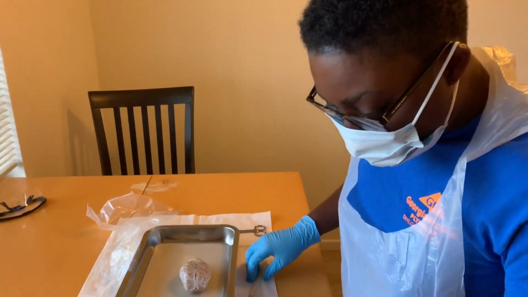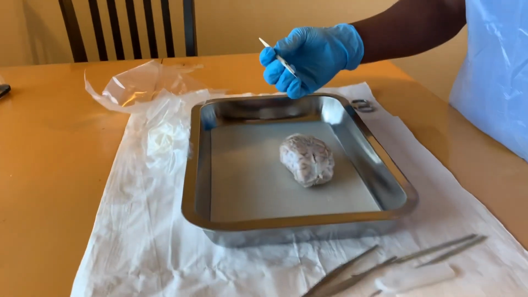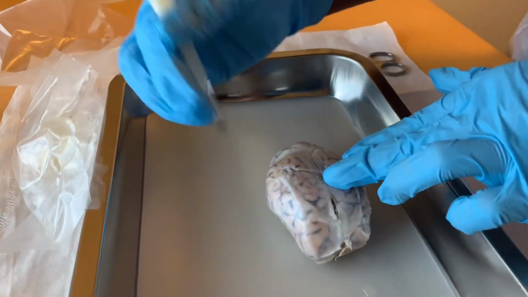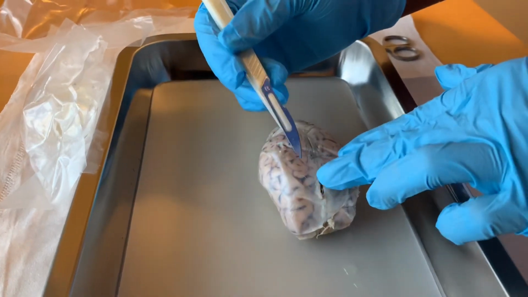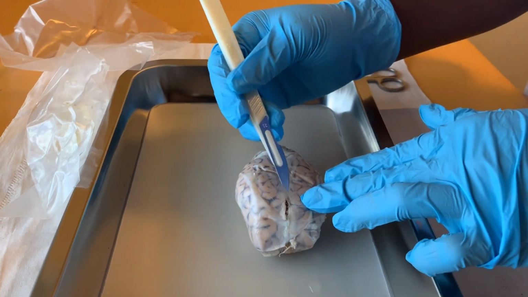First, we're going to start with the meninges. Under the meninges, we have the dura mater. The dura mater is the outer protective sheet of the brain. Below the dura mater, we have the arachnoid and the pia mater.